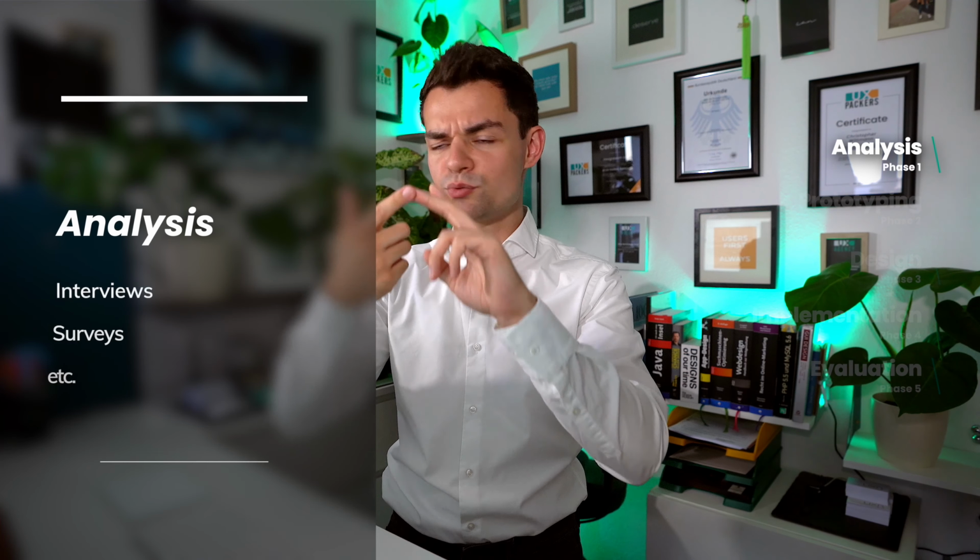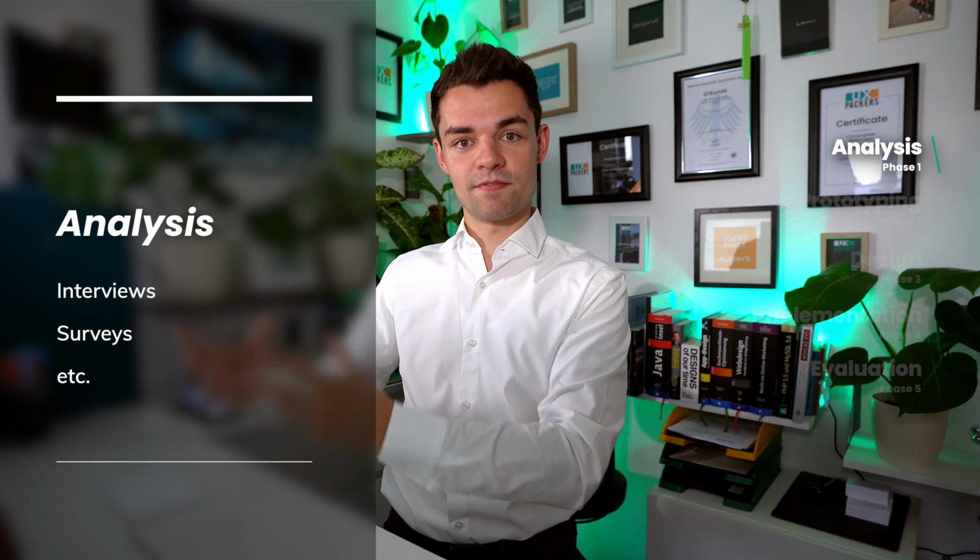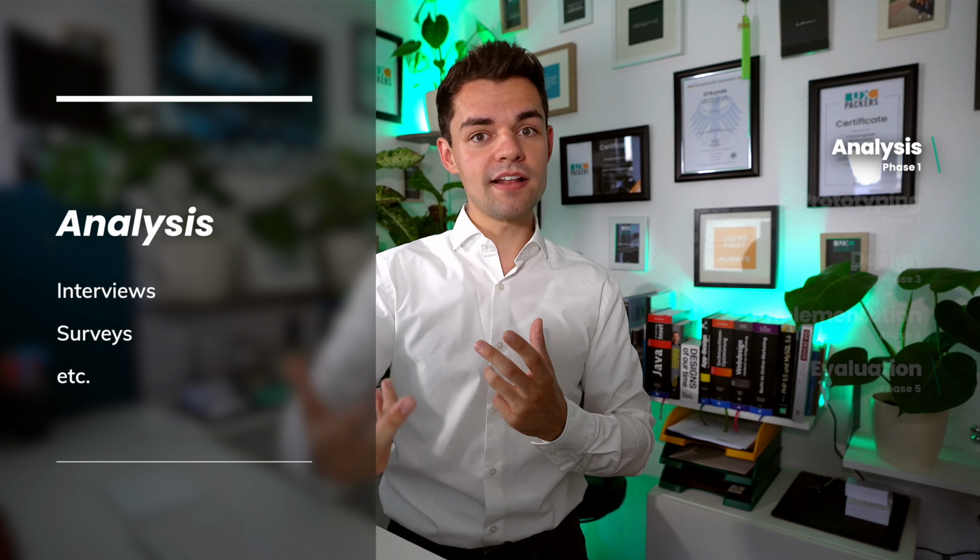And this is pretty easy actually, because in the analysis phase you try to find out what the needs, the gains, and the pain points with current solutions of the users are. And therefore you do some interviews, you do surveys and all that kind of stuff, so you get to understand the users more and you can create a solution in the end that they will enjoy.